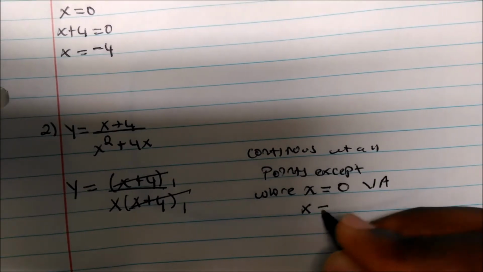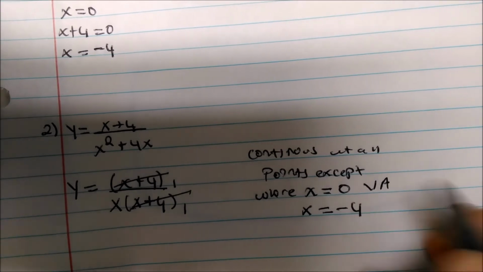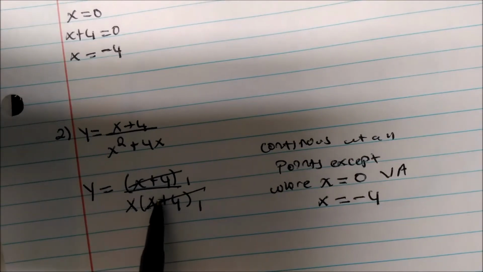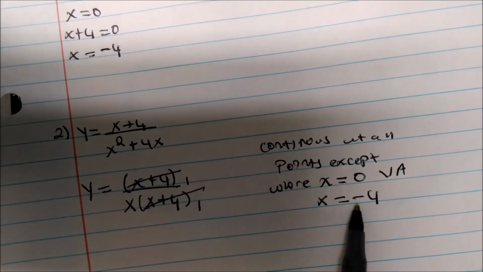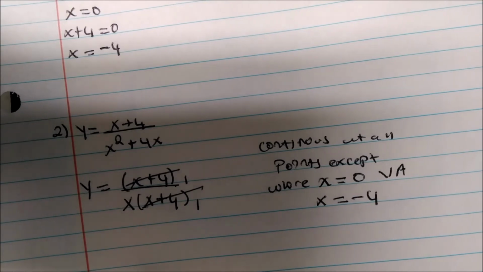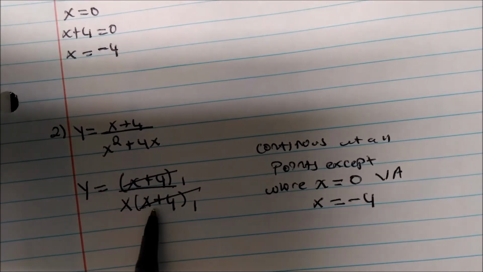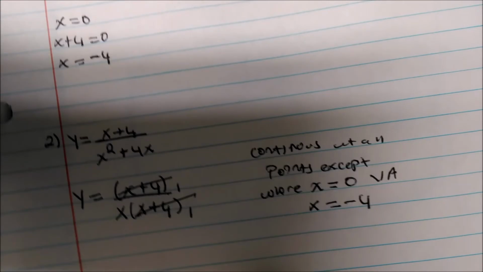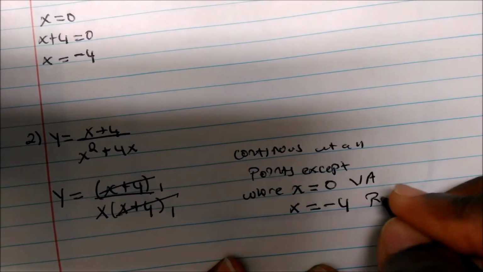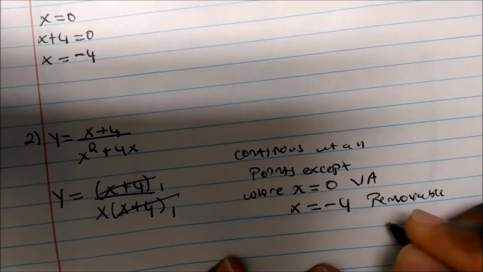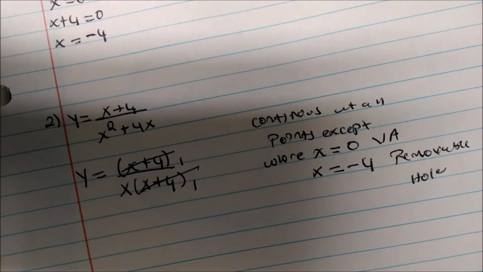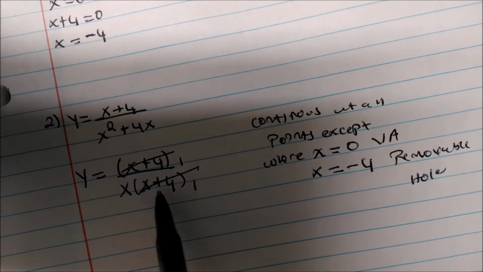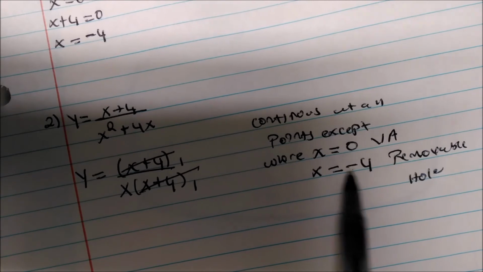It is also discontinuous where x is equal to negative 4, because we have to set x plus 4 equal to 0. I set it equal to 0, so that's where x cannot be negative 4, right? Because negative 4 plugged into this is going to give you 0. But here it is actually a removable hole and not a vertical asymptote, you see, because these factors cancel. Anytime you have factors that cancel, you're basically removing a hole. And so this is not a vertical asymptote. This is actually a removable hole.